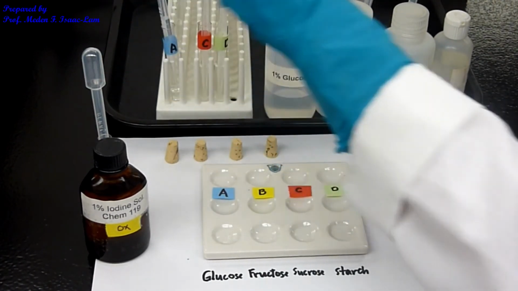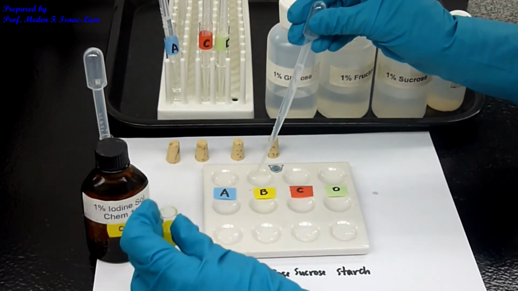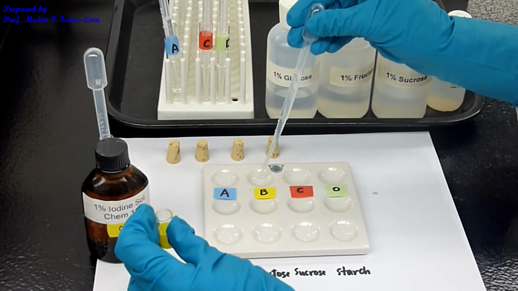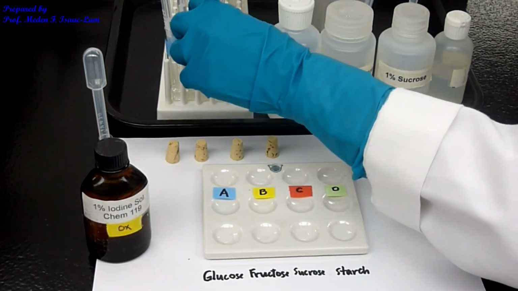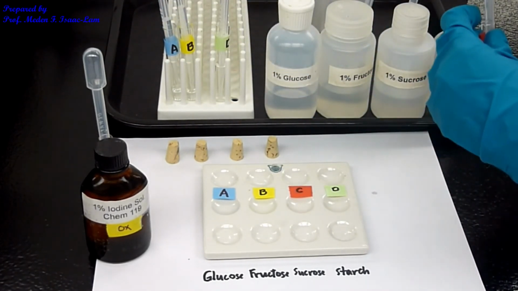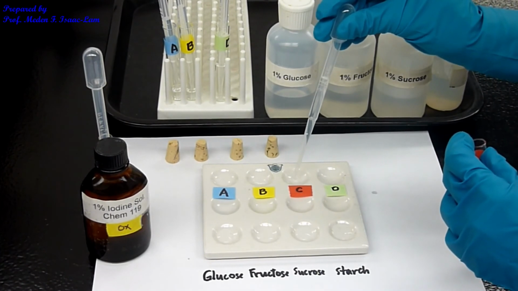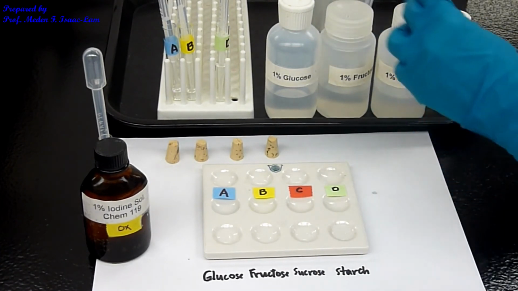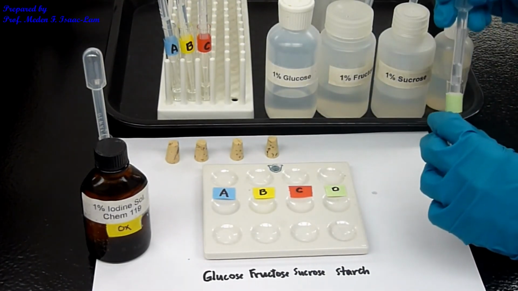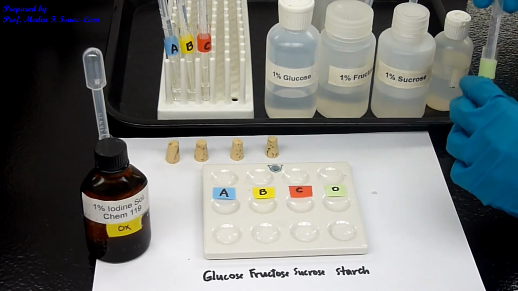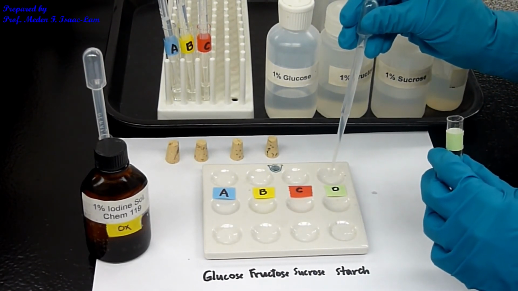And then B. 1, 2, 3, 4, 5. Just trying to avoid putting it in the other well. So C. 1, 2, 3, 4, 5. And then D. 1, 2, 3, 4, 5.